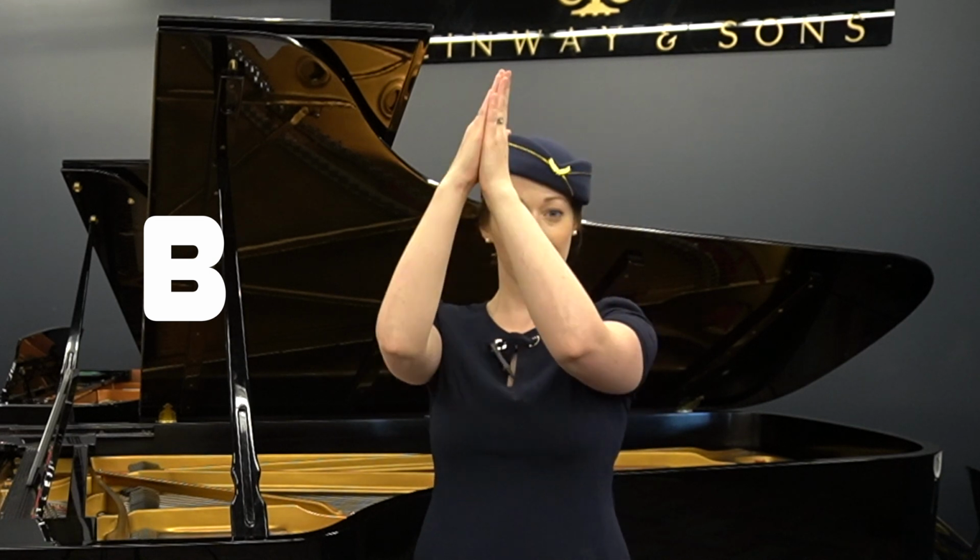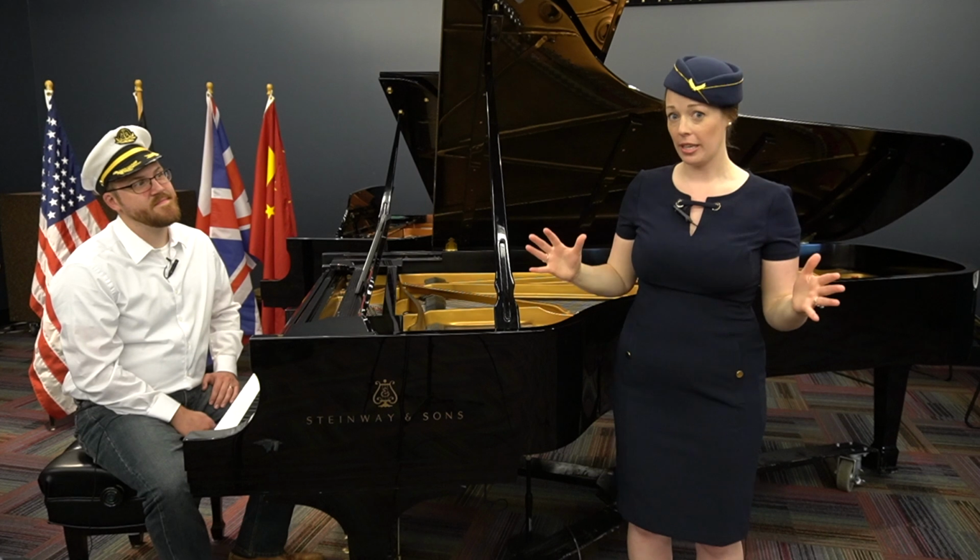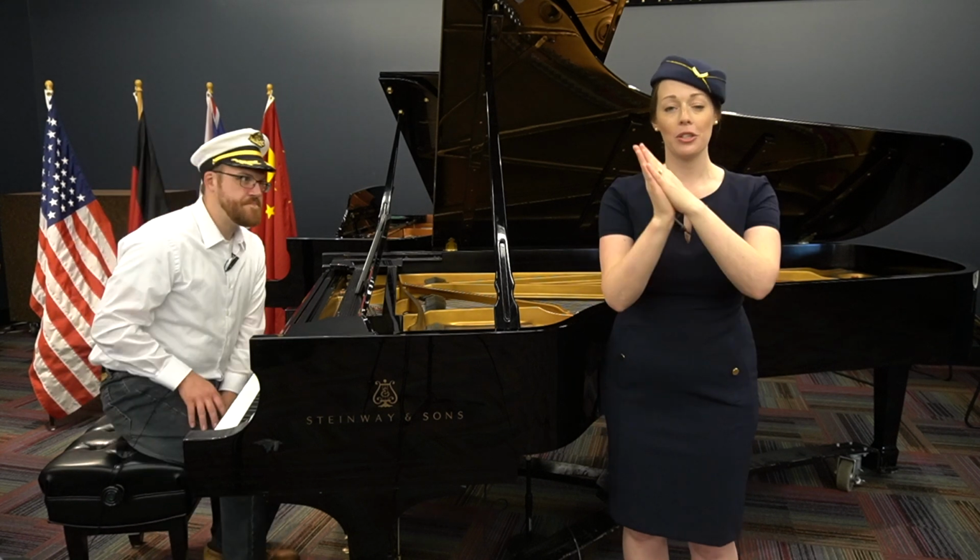Now I want you to stand up with me, and we're going to use a different body movement for each of the different sections in Twinkle, Twinkle, Little Star. For the A section, I want you to do this. And for the B section, we can do this. I've asked Captain Joe to play Twinkle, Twinkle, Little Star all together. And so when you hear the A section, remember to do this. And the B section, remember to do this.